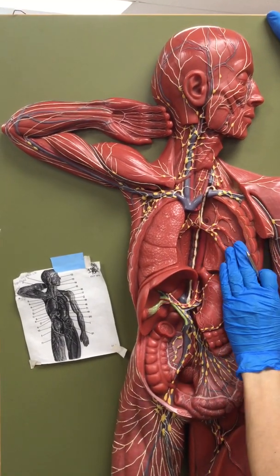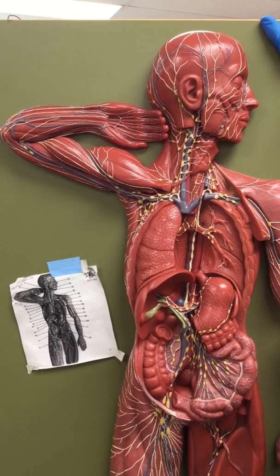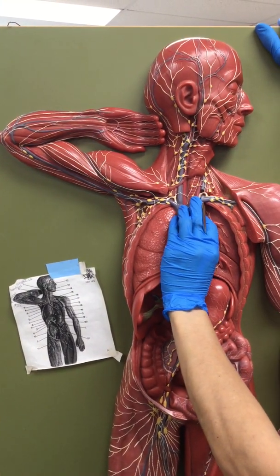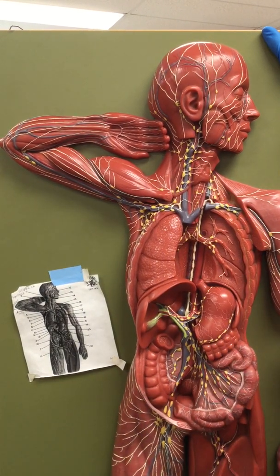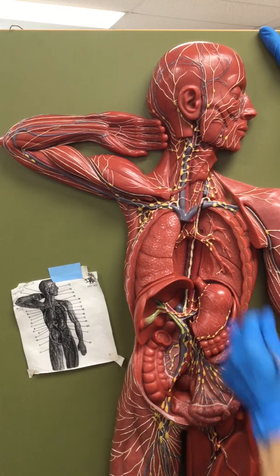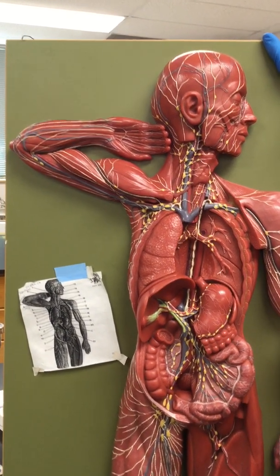So there is no need for us to have the thymus unless the person has a cancer, in which case an adult will have a large thymus. But in this case, this model represents normal lymphatic tissue, so we don't have a thymus in here. And this is all for this video, and I will see you in the next.